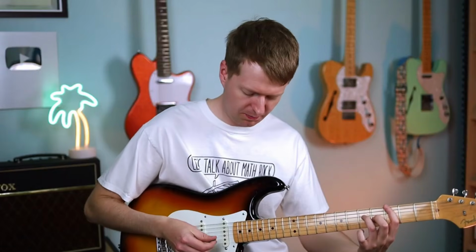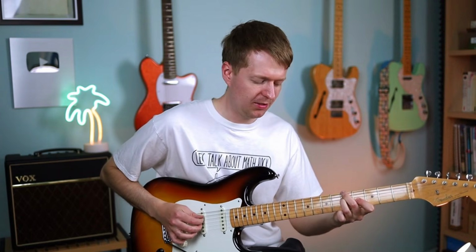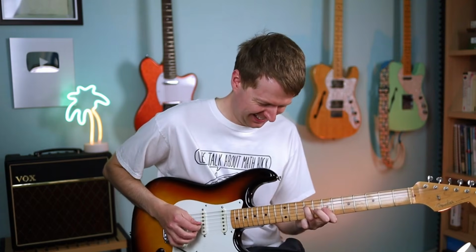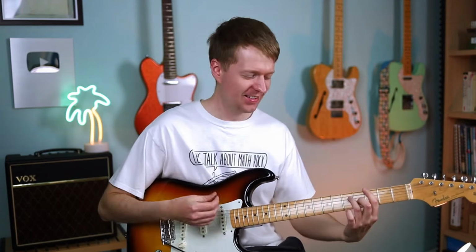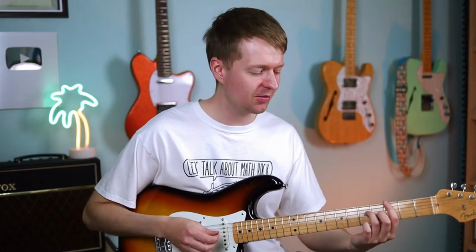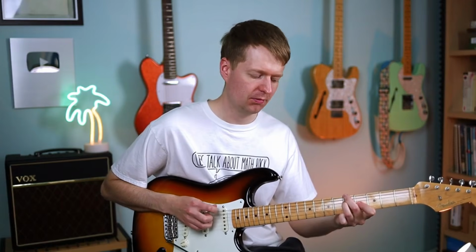If you were to play that with a pick, you'll notice how much more effort you have to put in to do all the string skipping. Can't even play it right, but yeah. You get a different sound of course, but hybrid picking just makes it so much easier, right?